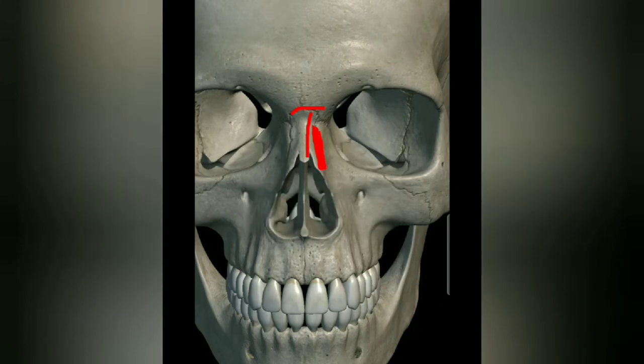Now third one was the lacrimomaxillary suture. This one was the lacrimomaxillary suture. Frontomaxillary suture. This one was the frontomaxillary suture. And intermaxillary suture. This one was the intermaxillary suture. Zygomaticomaxillary suture and zygomaticofrontal suture. This one was the zygomaticomaxillary suture and this one was the zygomaticofrontal suture. So these are all the sutures of the Norma frontalis.